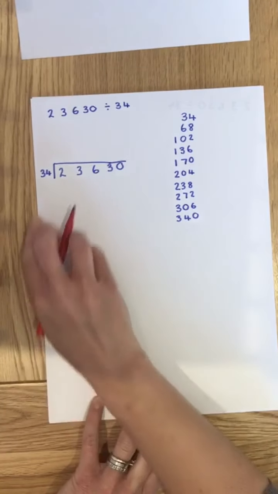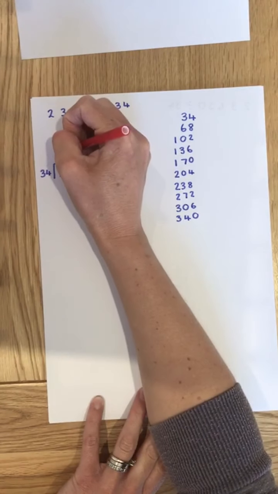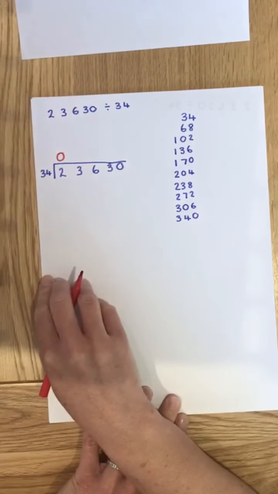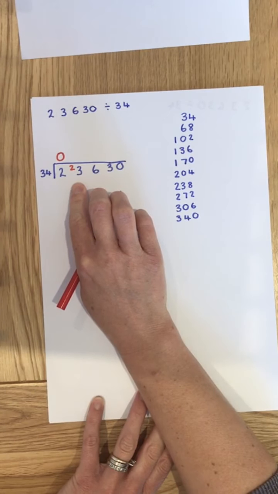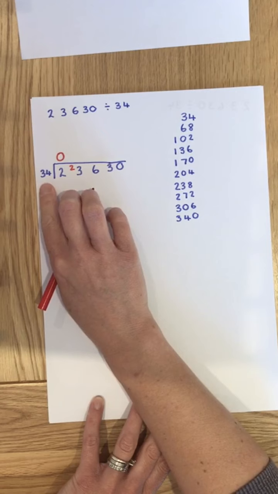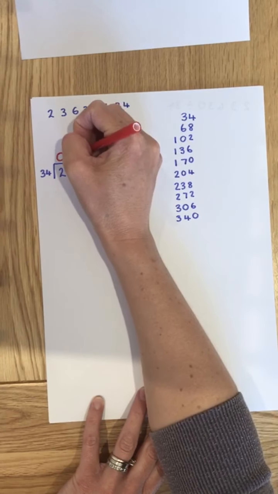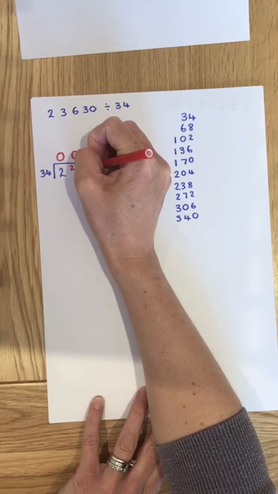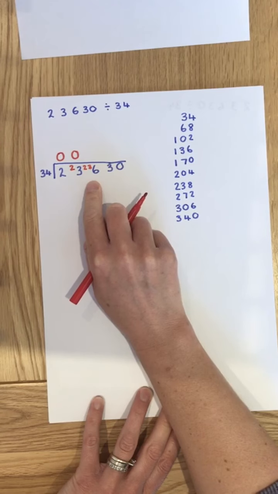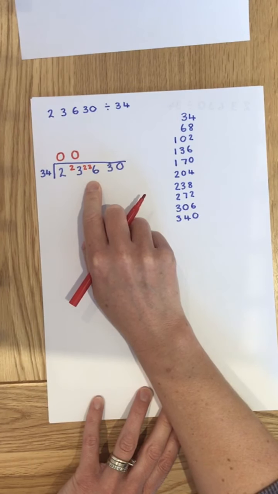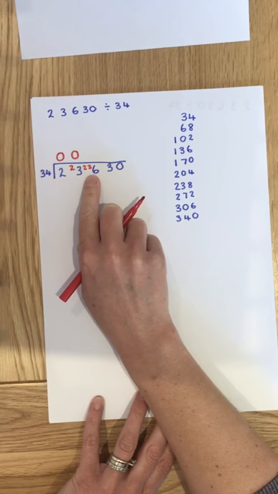So what I'm going to do now is I say, how many times does 34 go into 2? Well, we know 2 is smaller than 34, so that's 0, and the 2 carries to the 3, which is 23. 34 is still bigger than 23 though, so again that's a 0, and we carry the 23 next to the 6 to make 236. So then I'm going to say, how many times does 34 go into 236?